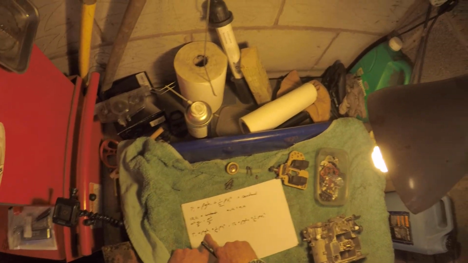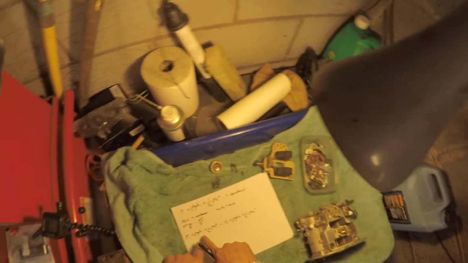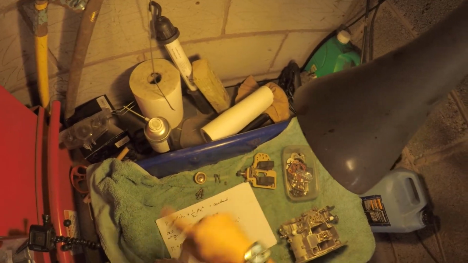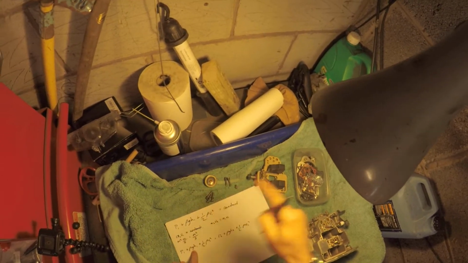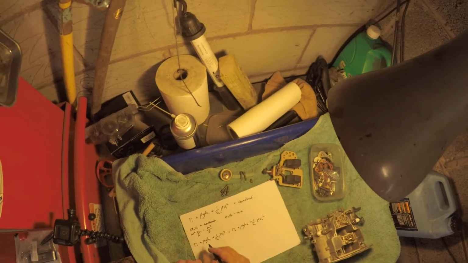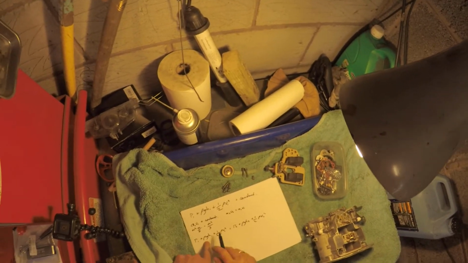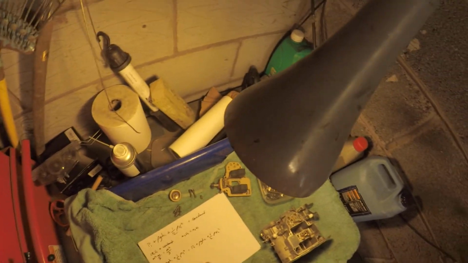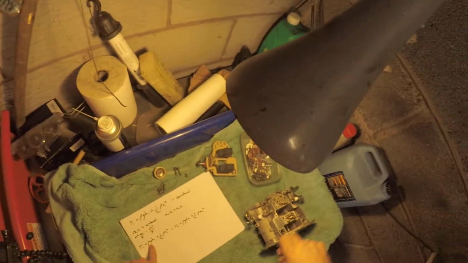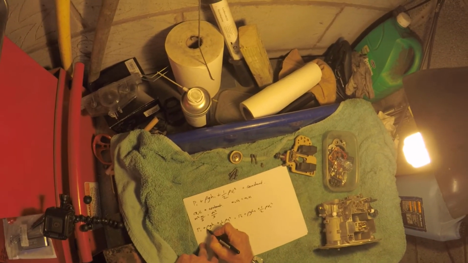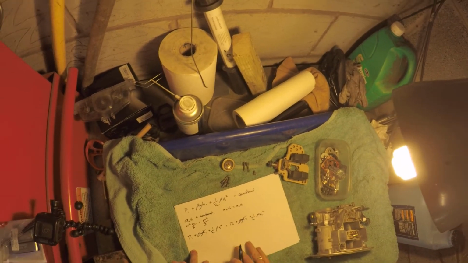Now the height is always going to be the same. If you've got a pipe and you're trying to work out what the pressure drop is at the top and the bottom, then you've got your velocity head, your height head, and your pressure head. Heights are going to be exactly the same at the start of the carb as they are at the back of the carb, so in effect those two cancel out because there's no effect.